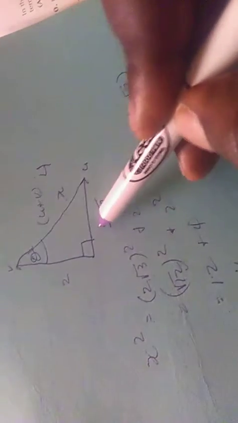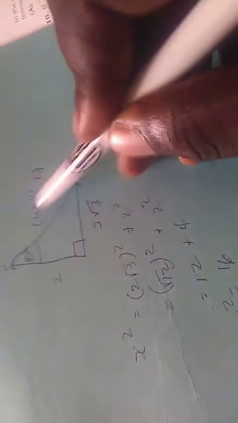So if this is the unknown angle, this side will be opposite, this is adjacent, this is hypotenuse. I have hypotenuse and adjacent, and that's the cosine ratio. So I can therefore say cosine of theta is equal to adjacent over hypotenuse, which is 2 over 4. Break this down, I'll get a half.